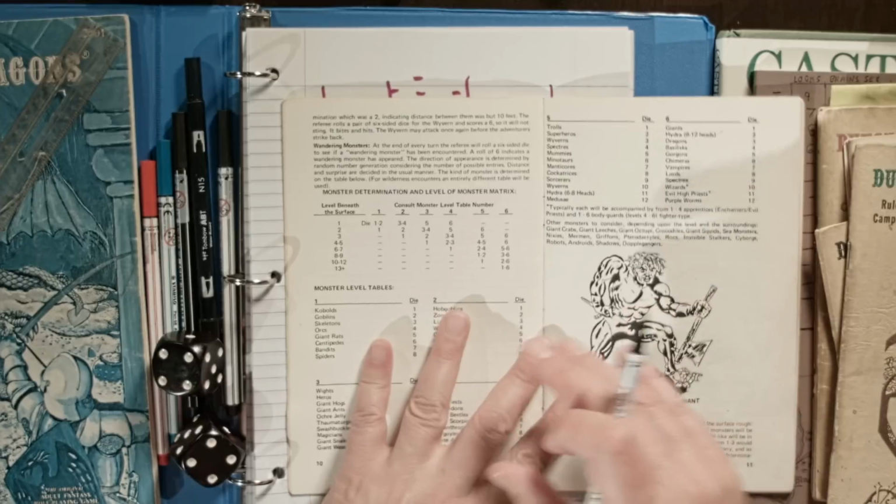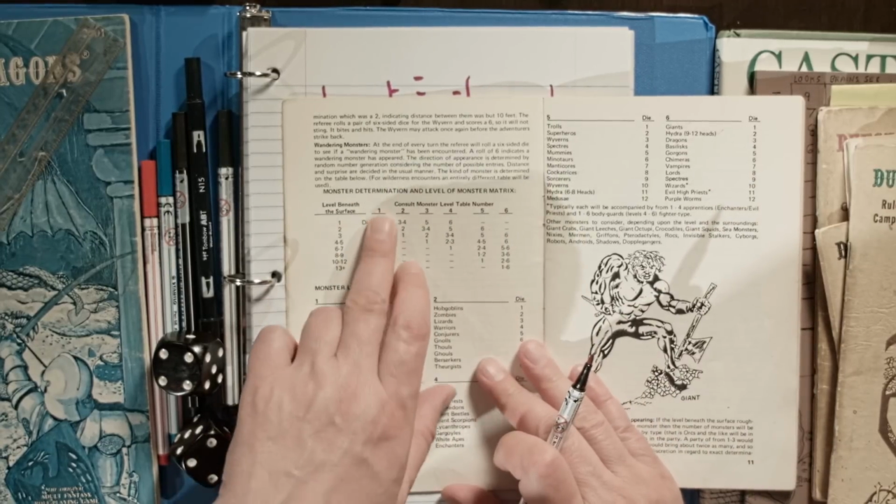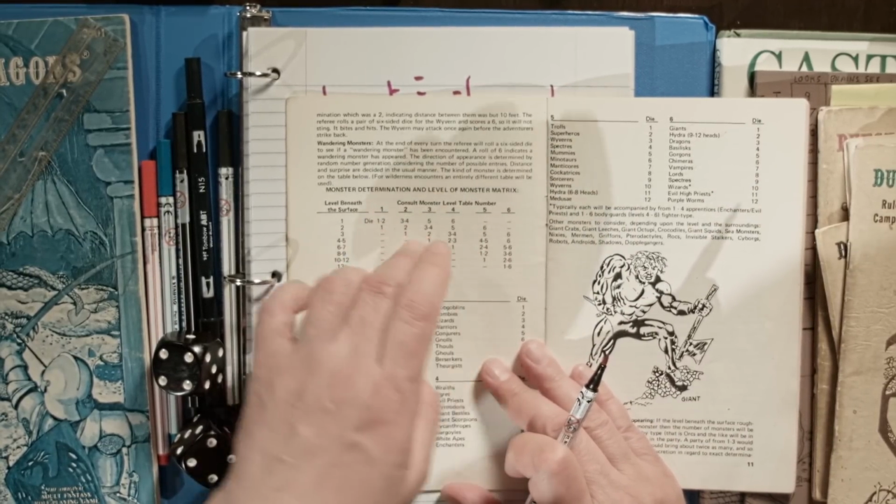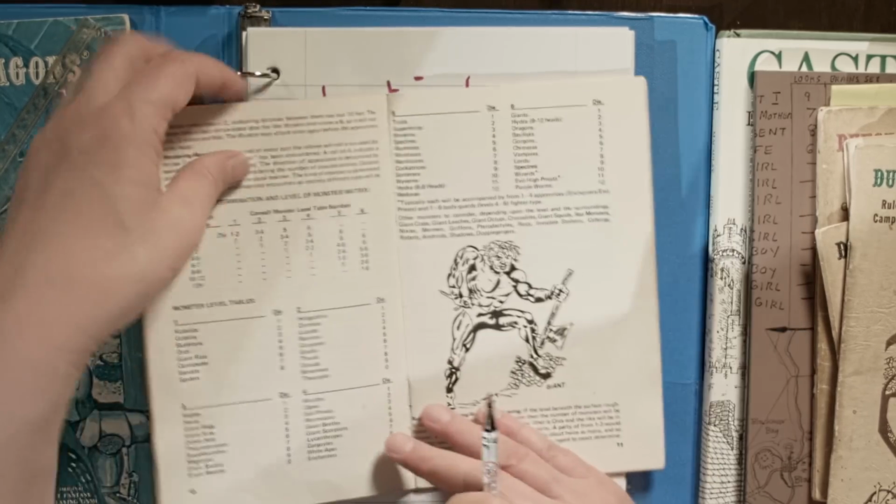The random encounters, which also come up in the monster manual here, are generated based on simple die rolls. What level you're on, and then you roll a die to determine what level monster you run into, and then you roll on these charts. And they're very simple charts. There weren't a ton of monsters back then. And so that's kind of an interesting aspect to the game.